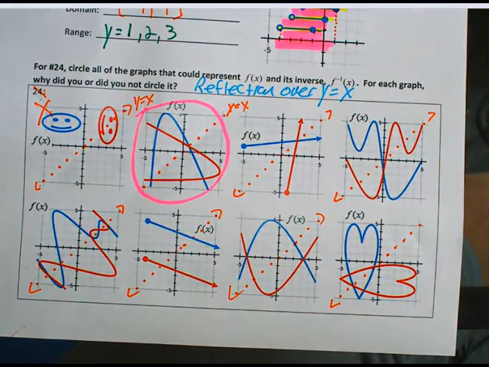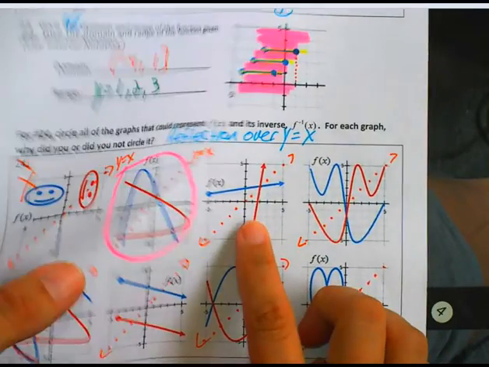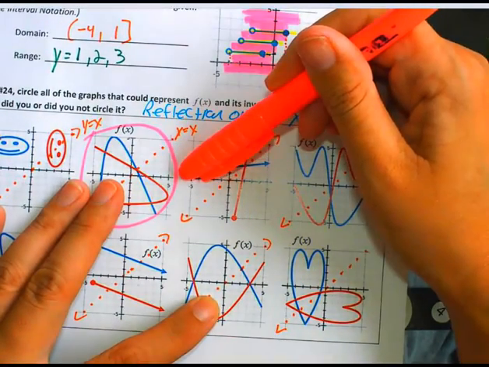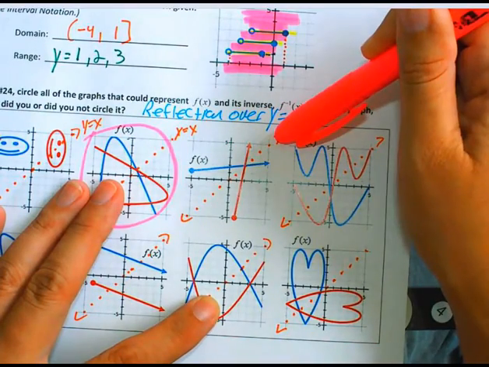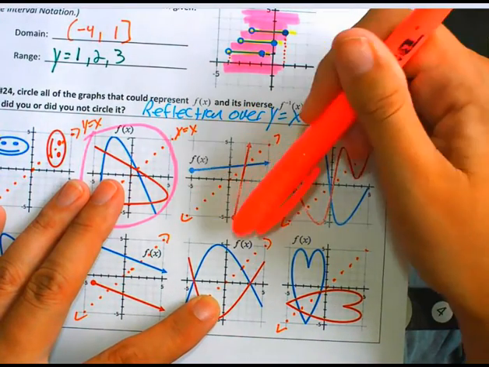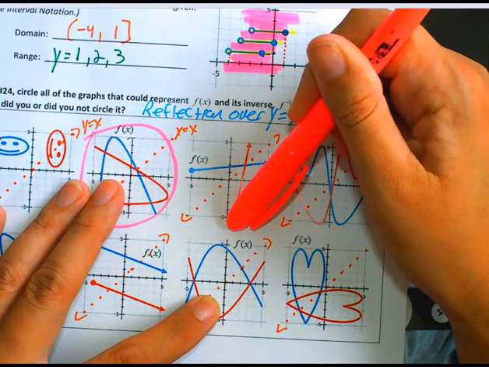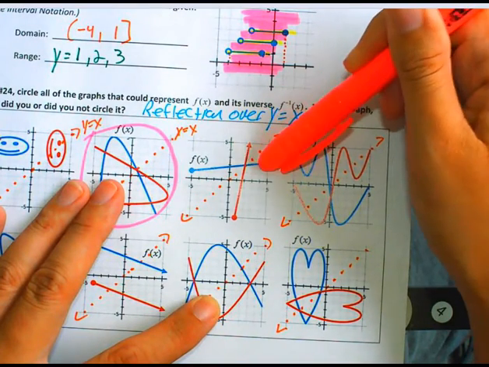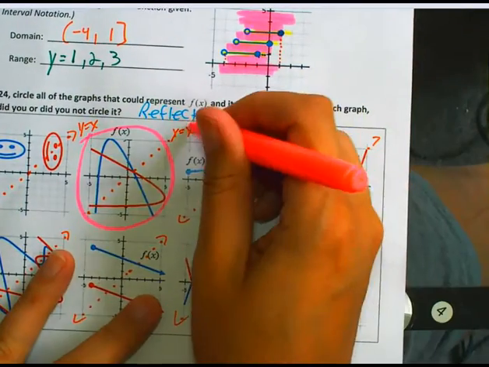Now you're going to keep doing that. This one, if I fold it over, and eventually you won't have to fold it over, you'll notice that the blue, if it reflects over the line y equals x, is going to map onto the red. Same thing over here. When I fold that line, the red is going to map onto the blue. So this one also works.